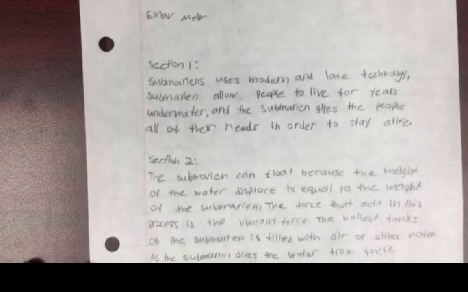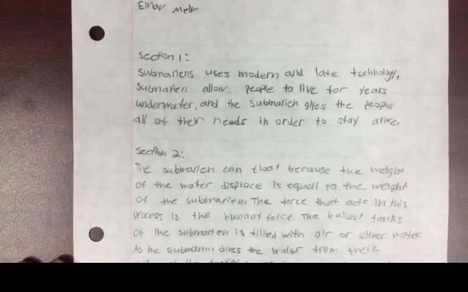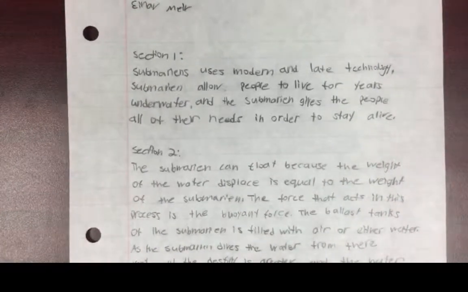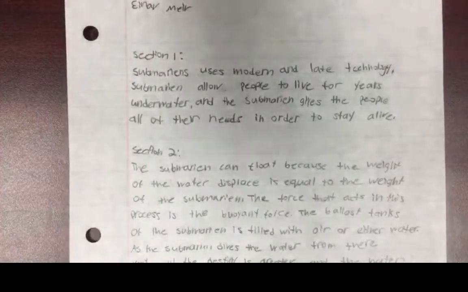So when you have the actual handwriting sample, you're going to be doing a couple things. You're going to be marking each example of a handwriting characteristic 3 separate times in the paper. And there's going to be a specific way I would like you to label those examples.